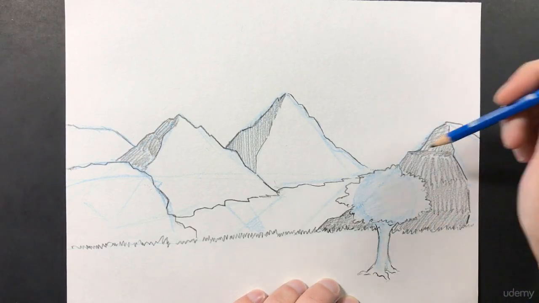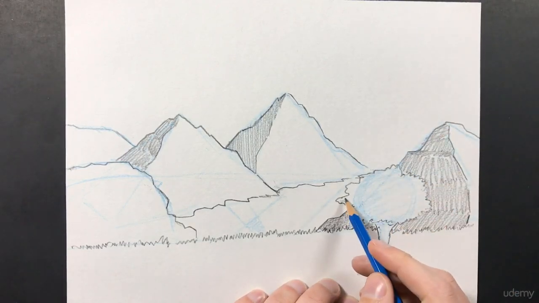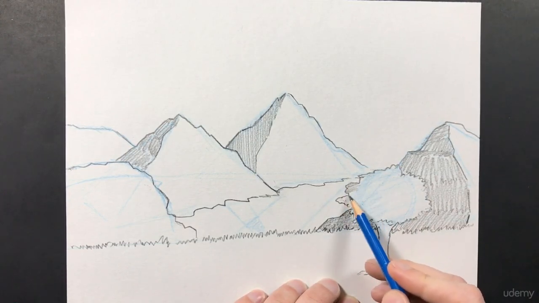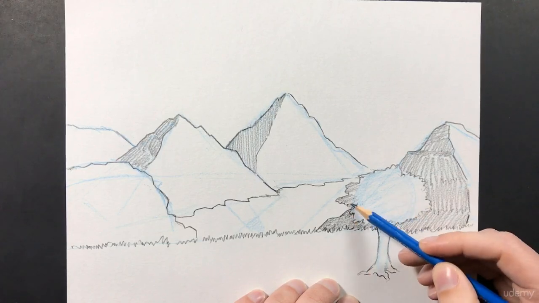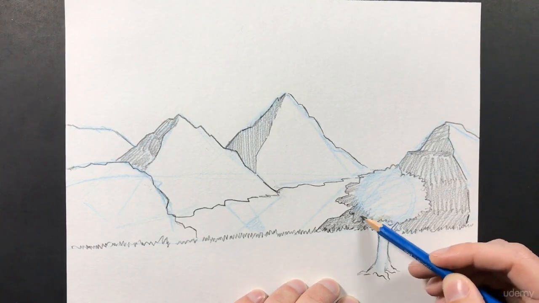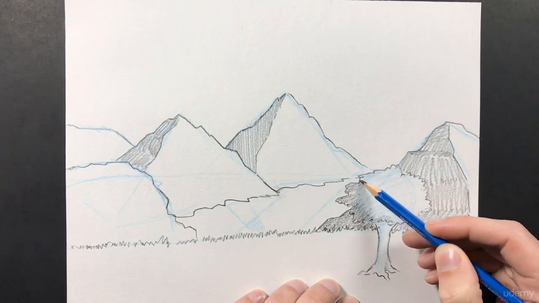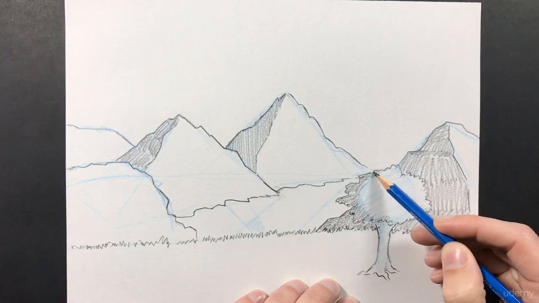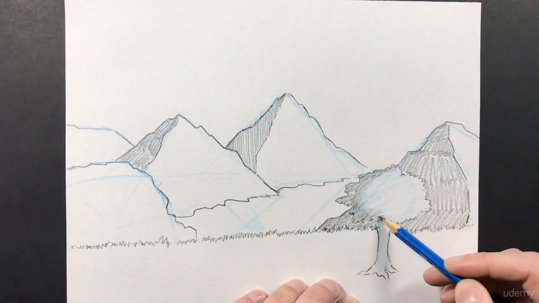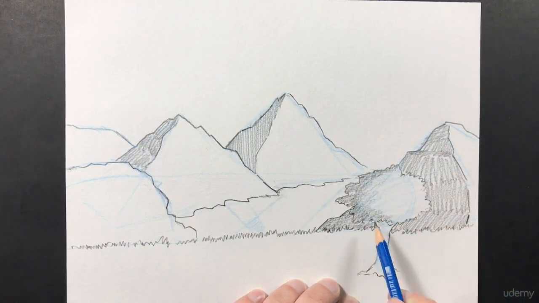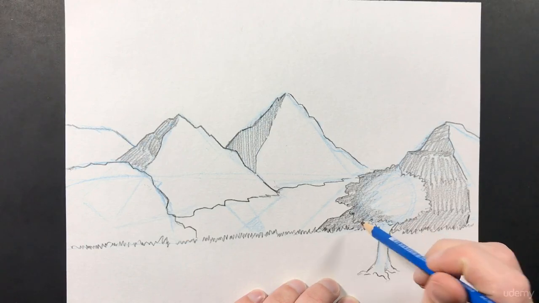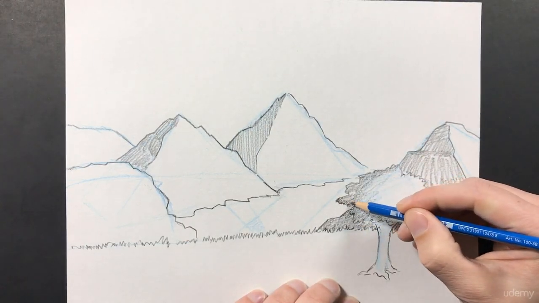So since the light source is coming down from here, we're going to get some mid-tone colors on this side. So let's go ahead and shade that in. And as this tree curves around, we're going to see just a little bit of that core shadow.